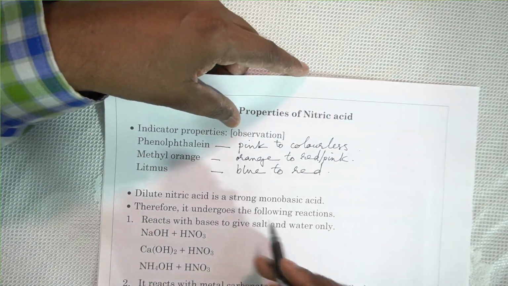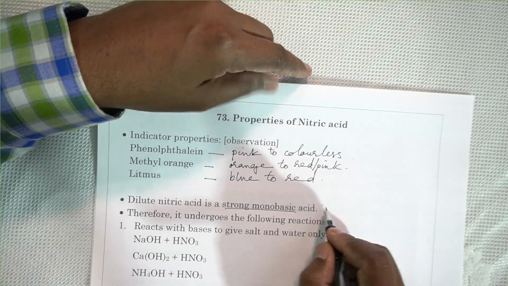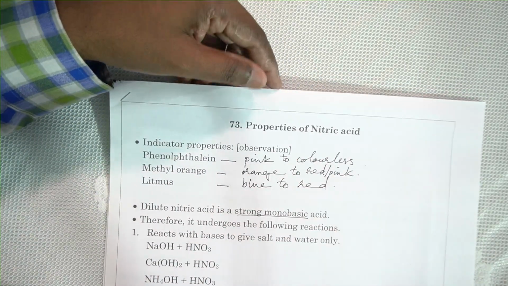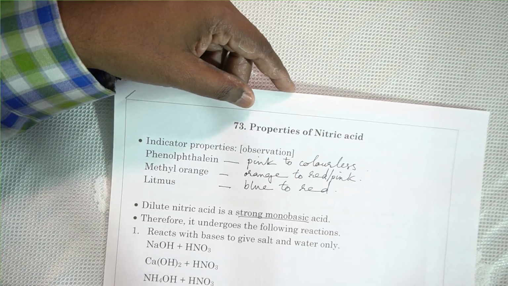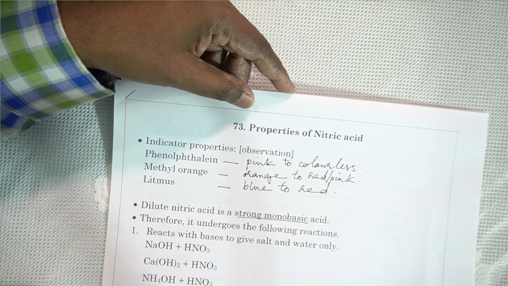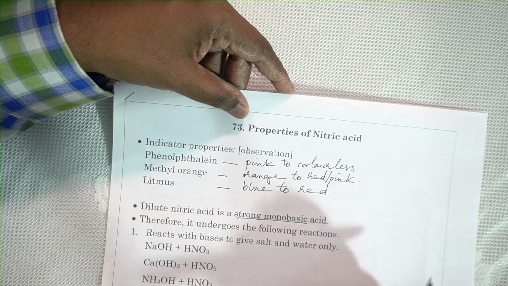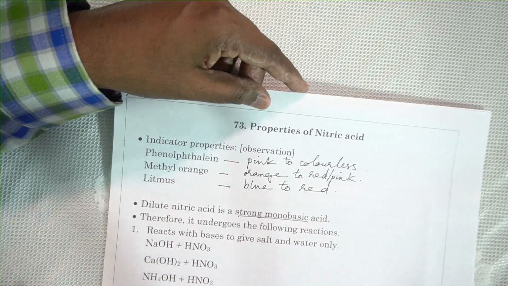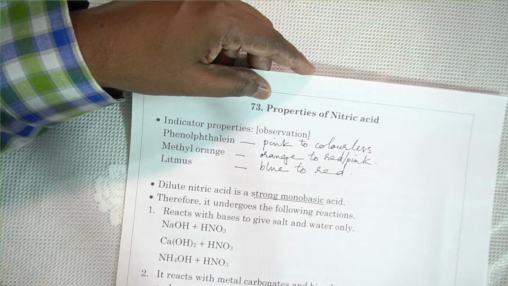Now dilute nitric acid is a strong monobasic acid. It's a strong acid because it produces a high concentration of hydronium ions in aqueous solution, and in dilute form there is much dilution and full ionization takes place, so it is a strong acid. Secondly, it is monobasic. One molecule of nitric acid gives one H plus ion, so it is a monobasic acid. So the various reactions of this monobasic acid are here.